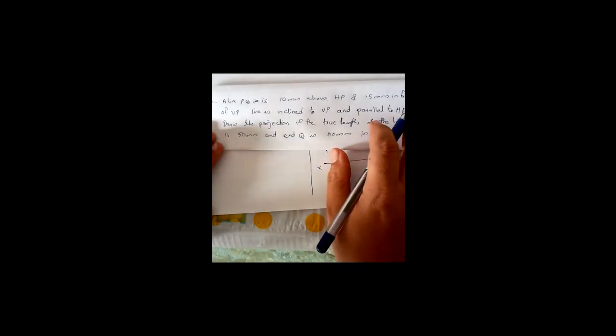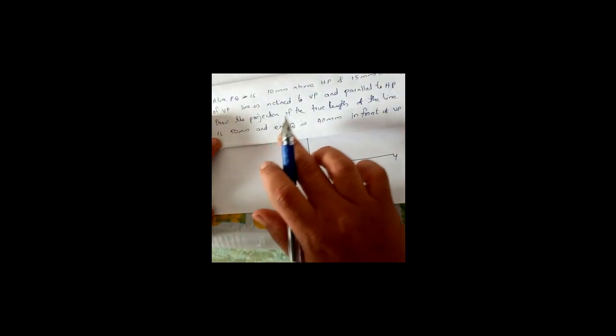And now they have told that line is inclined to VP. Line is inclined to VP means inclination we can view in top view. Now draw the projection if the true length of the line is 50 mm and end Q is 40 mm in front of VP. End Q is 40 mm in front of VP means, see from here, it is not Q dash, it is Q. 40 mm in front means 40 mm below XY line, Q.